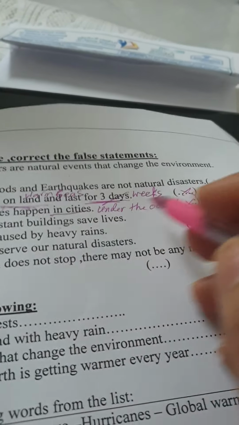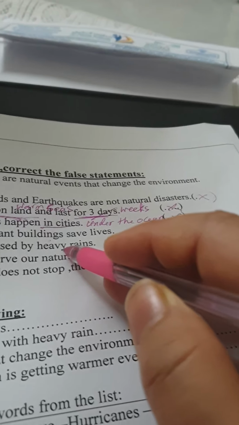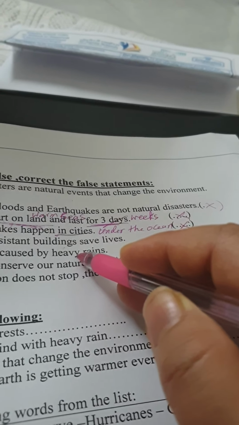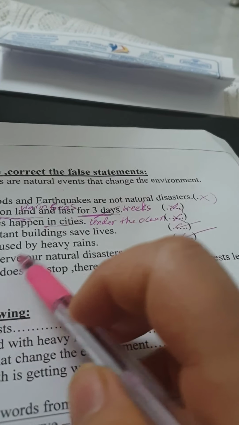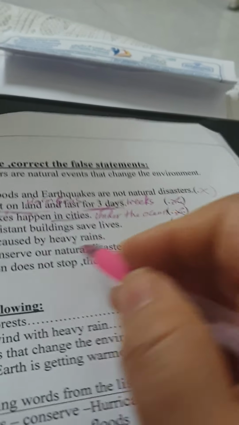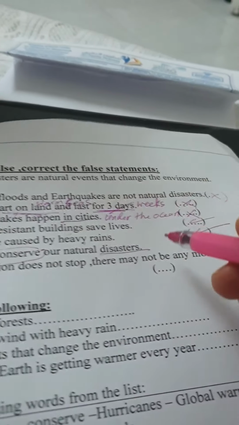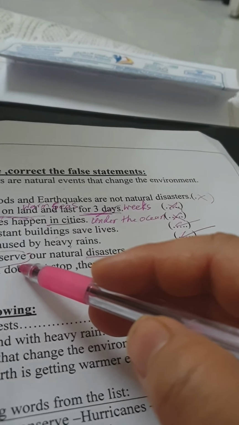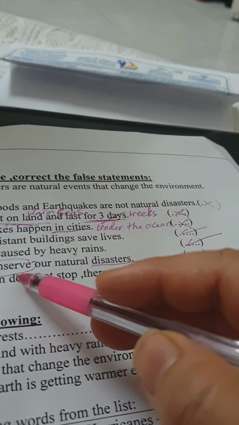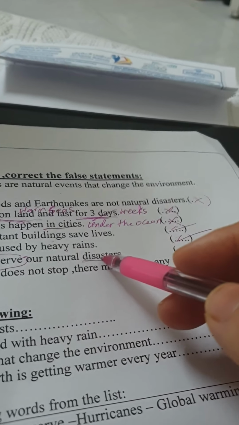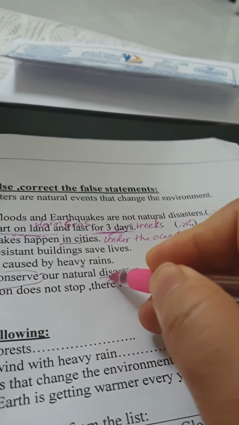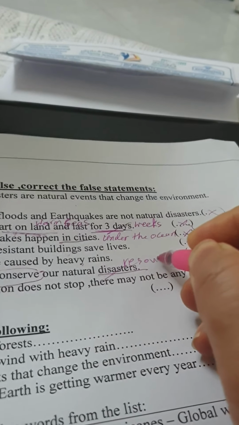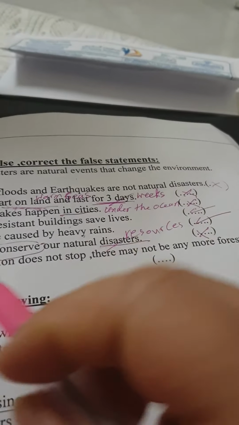Floods can be caused by heavy rains, yes, heavy rains, tidal waves, snow melting. If you remember, we should conserve our natural disasters? No. Conserve means to use carefully. Keep them and use them carefully. What should be used carefully or protected? Natural disasters or natural resources? Yes, so this is false. How to correct it? Instead of disasters, right? Resources, and natural resources like the air, the water, the plants, the animals.